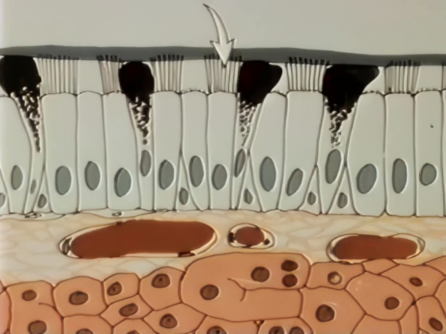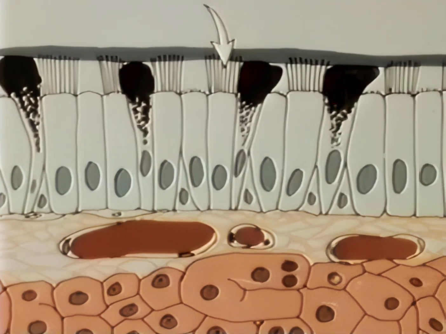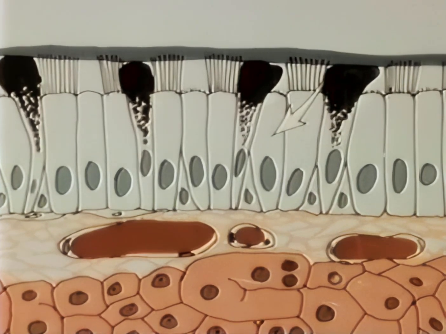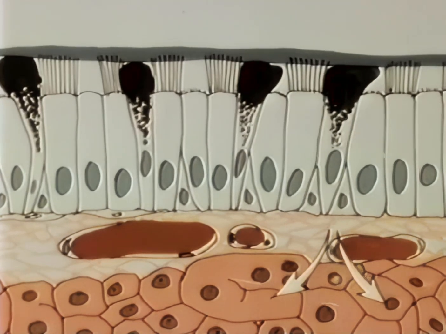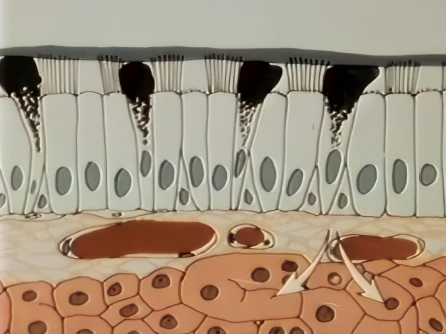Mucus is driven along by the action of these hair-like processes, the cilia, which are extensions of the underlying epithelial cells. The epithelium contains non-ciliated cells, ciliated cells, and the dark structures, the goblet cells, which contribute mucus to the mucus blanket. Mucus is also produced by the underlying glands. Now let us look more closely at the cilia.